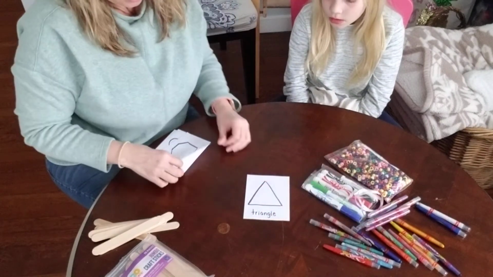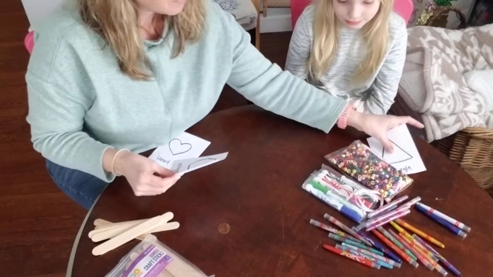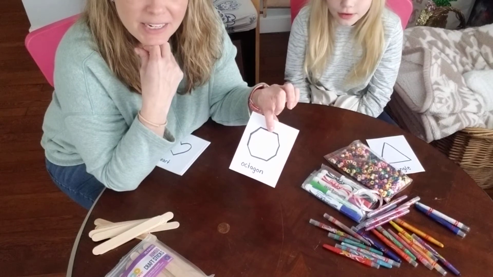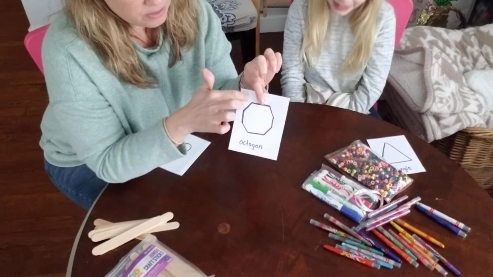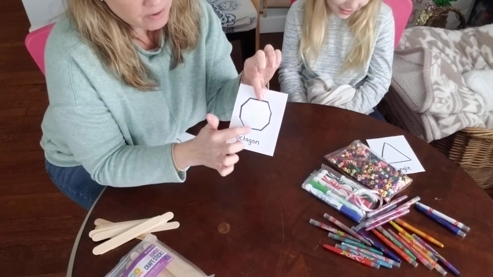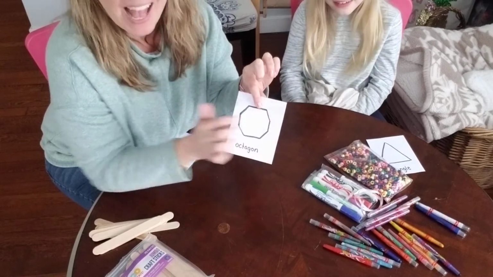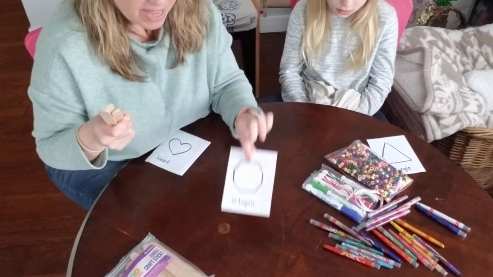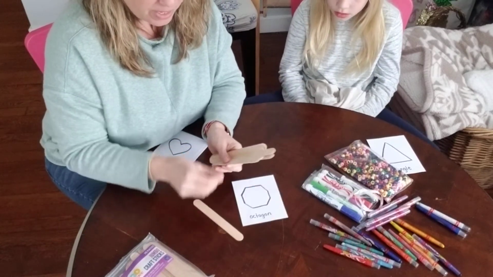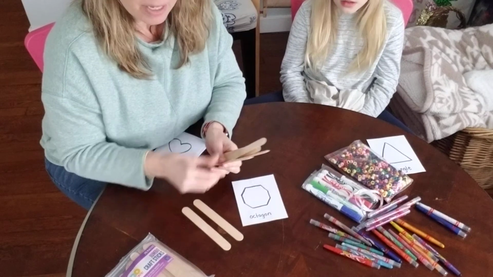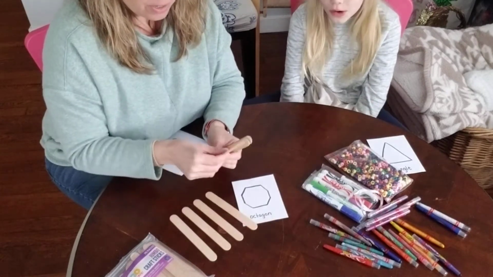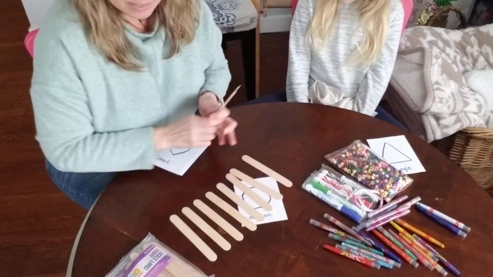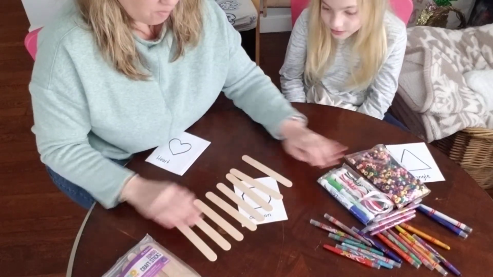Let's try the octagon. Are you ready? How many sides did we say an octagon had? 1, 2, 3, 4, 5, 6, 7, 8 sides. I'm going to try it with our sticks here, and we're going to see if I have 8 sticks. Let me count them. 1, 2, you can count with me. 3, 4, 5, 6, 7, 8. Wonderful. Okay, here we go.